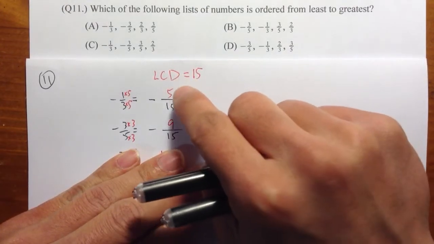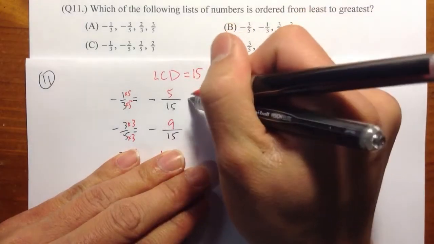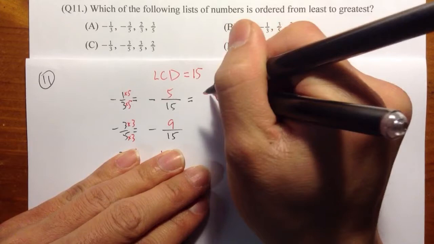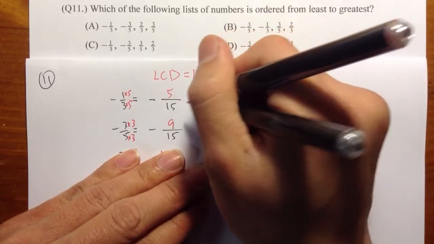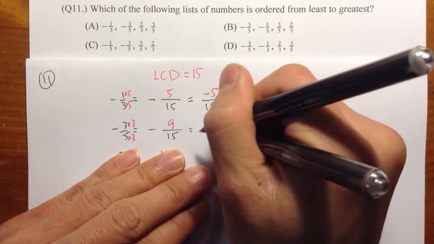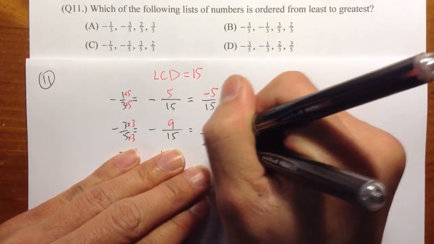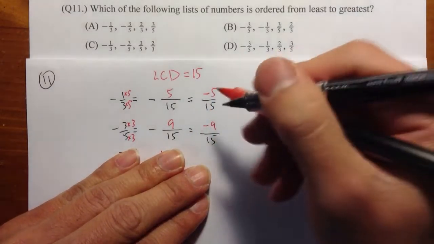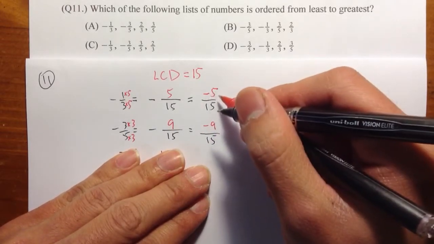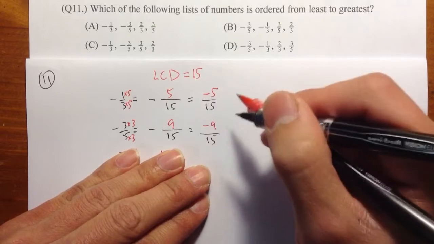Technically, this is negative 5 over 15, and this is negative 9 over 15. So, negative 9 and negative 5.